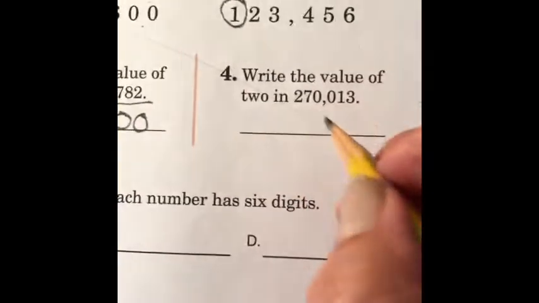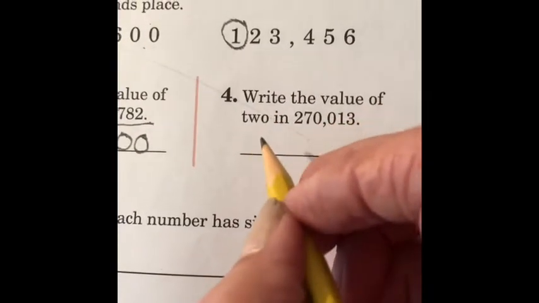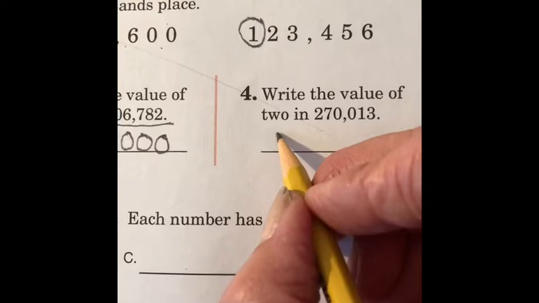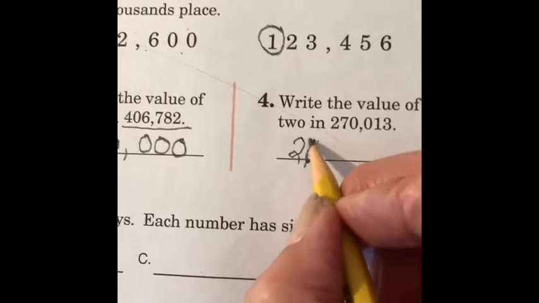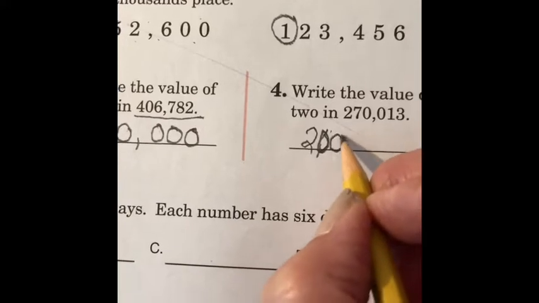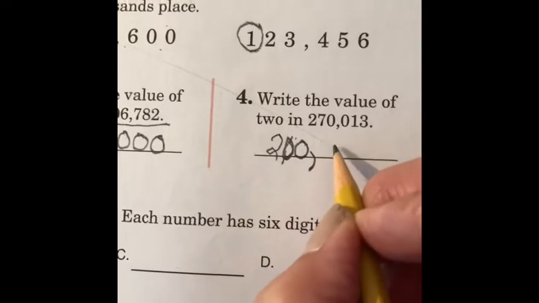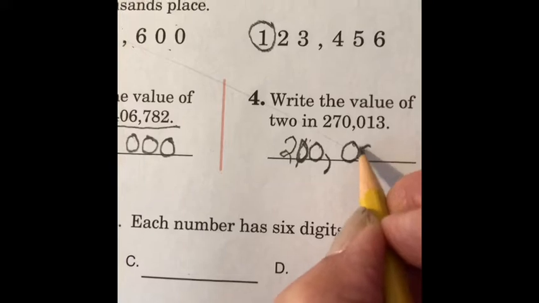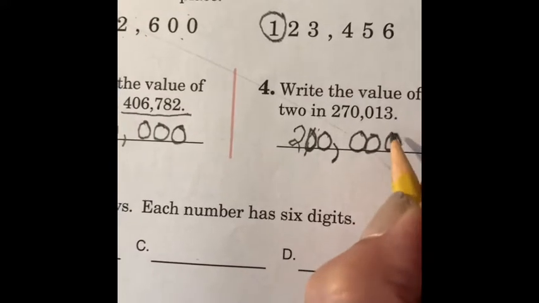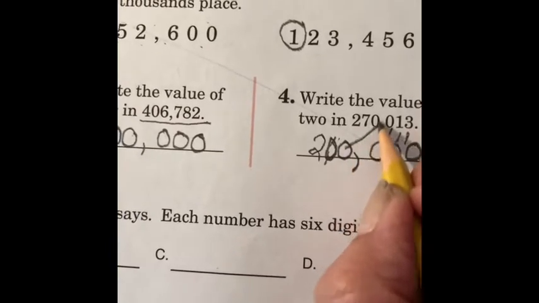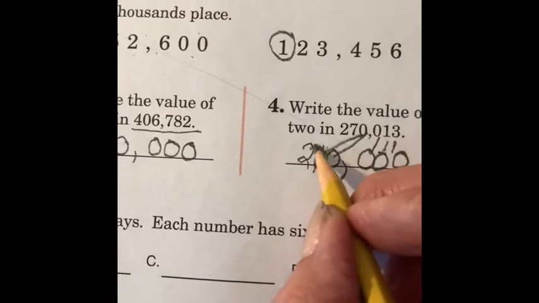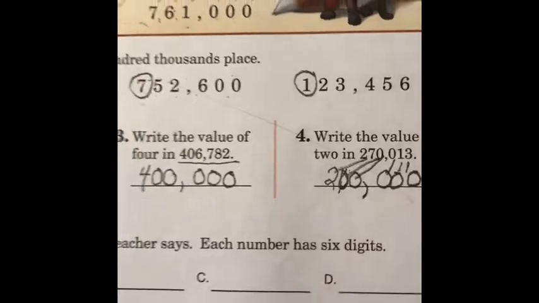And the last one, what is the value of the 2? It would be in the 100,000, whoops, we don't want that comma, 100,000 place. 2 zeros and 3 zeros. So if you look up here, you see these place. See this one, and the 2 is in the 100,000s place.